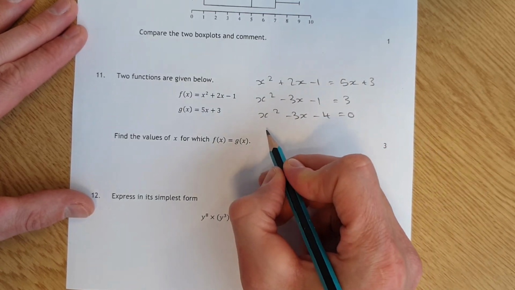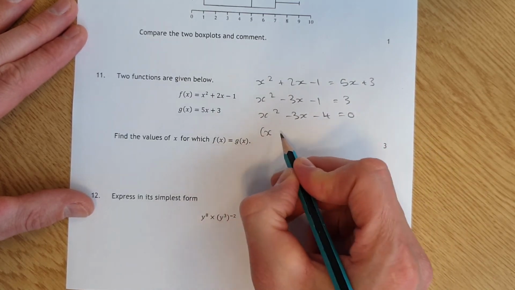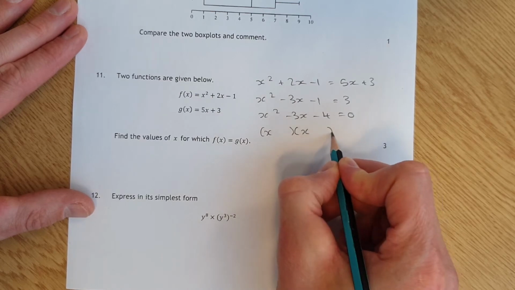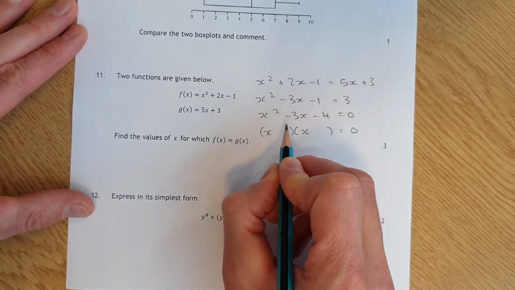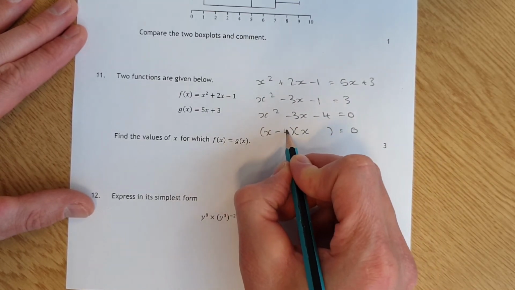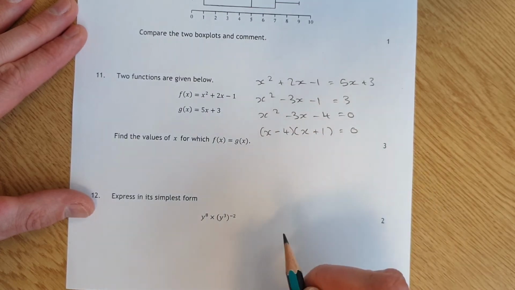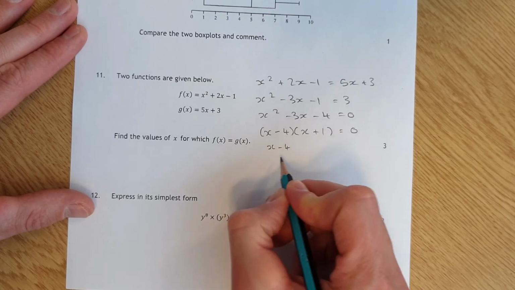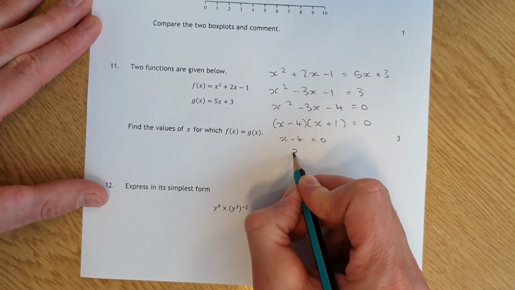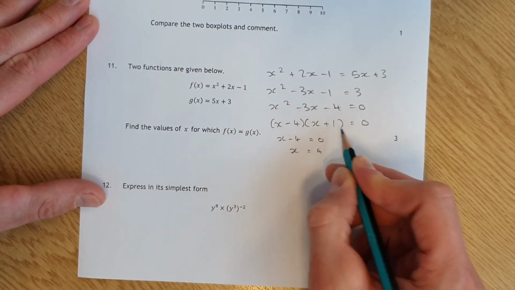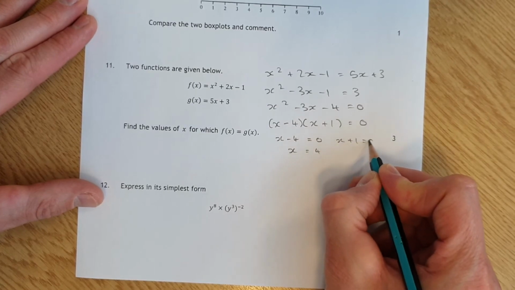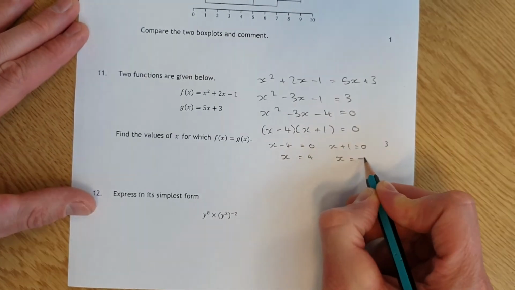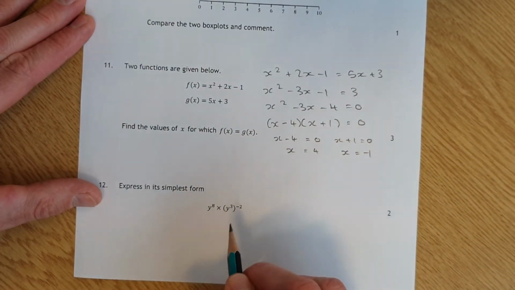I'm then going to factorise. You could also use the quadratic equation, but I'm just going to factorise. So numbers which multiply to give you negative 4 and add to make negative 3 are those. So x take away 4 equals 0 gives us x equals 4, and x plus 1 equals 0 gives us x equals negative 1. So our two solutions are x is 4 and x is negative 1.